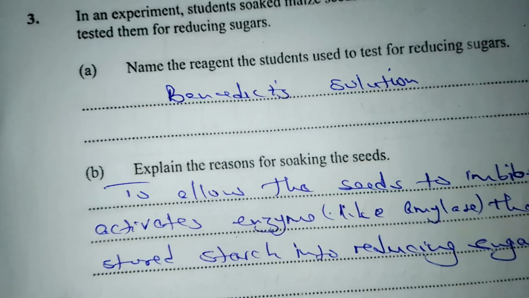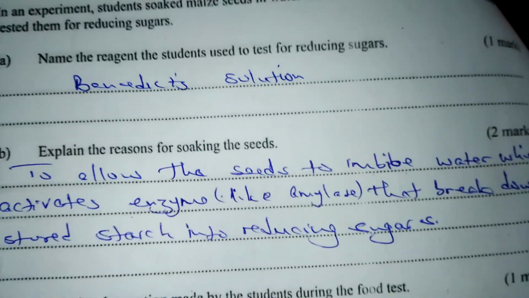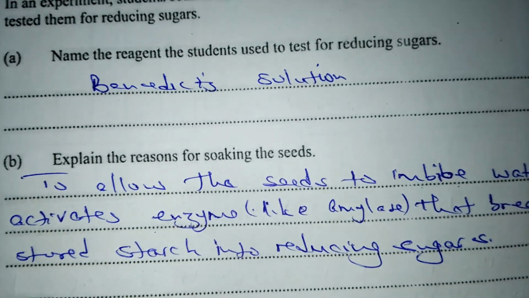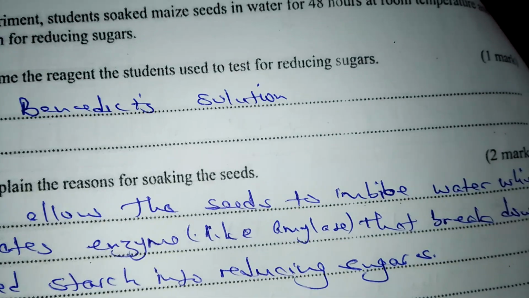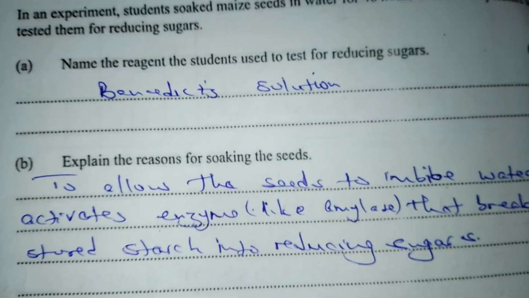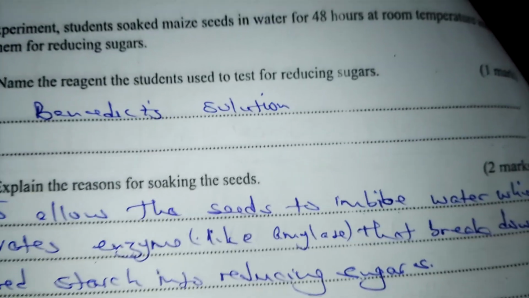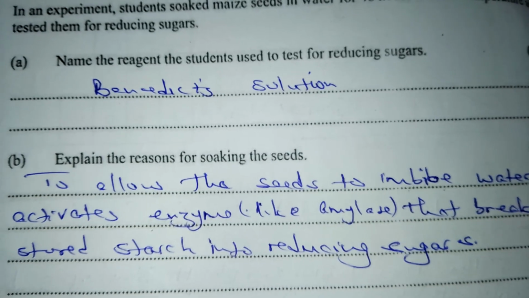And then you are told, B, to explain the reasons for soaking the seeds. These seeds were soaked to allow the seeds to imbibe water, which activates enzymes, for example amylase, that break down the stored starch into reducing sugars.